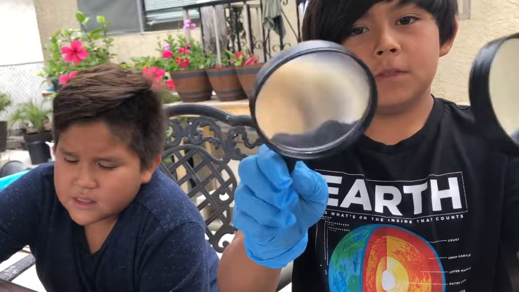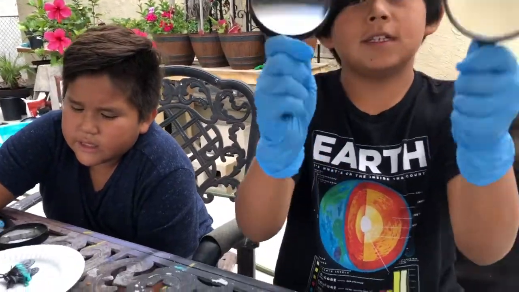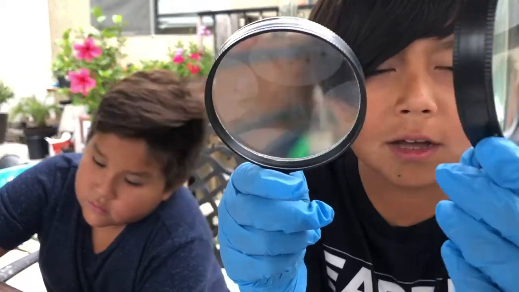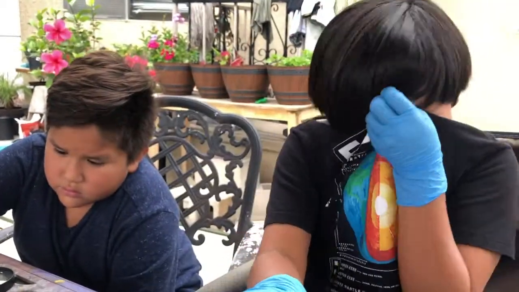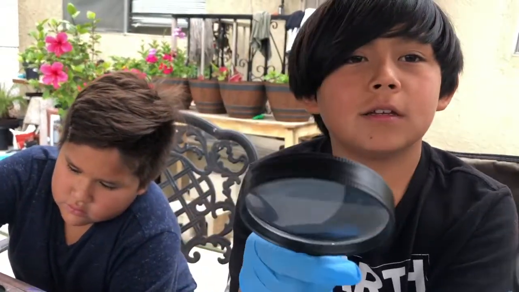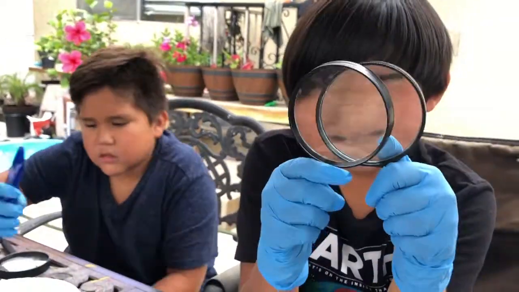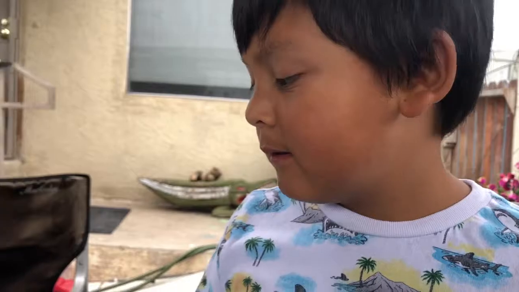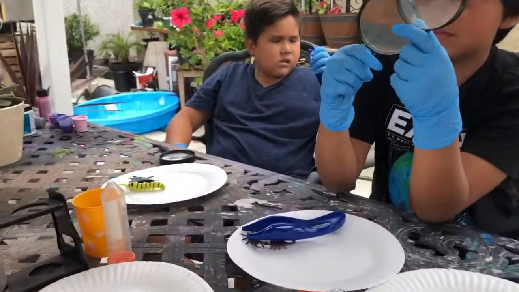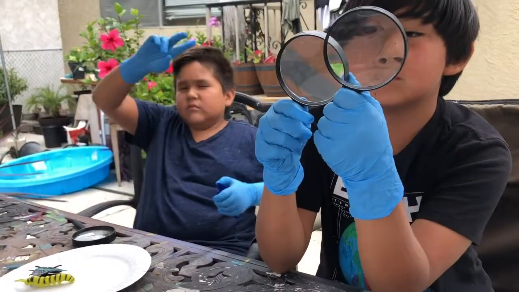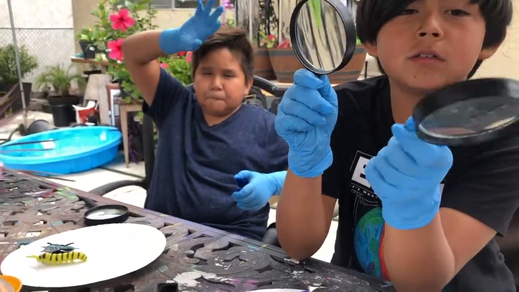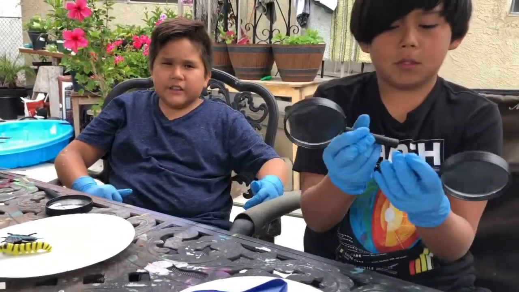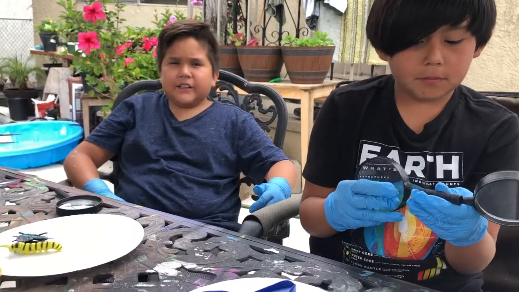How many legs do they have? 6. Do they have antennas? Yes. Fantastic. What do they use their antennas for? For their cell phones? No, to smell the surroundings. To feel out their surroundings, right? To be able to get around. Good job. And to find food, absolutely. They can do it for different things. One last comment? They don't have lungs. They have air sacs. Good job.